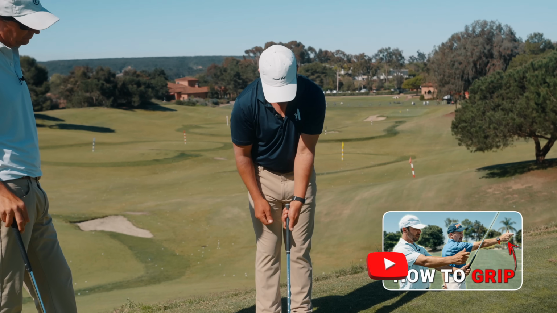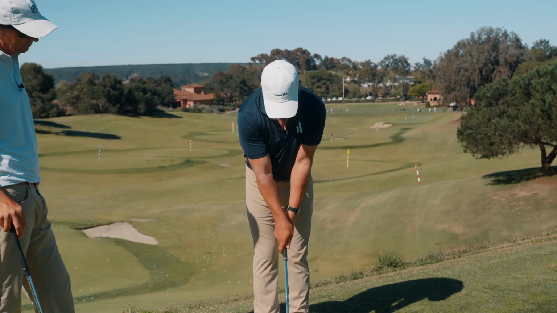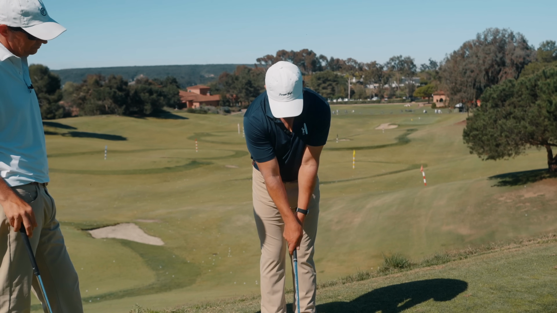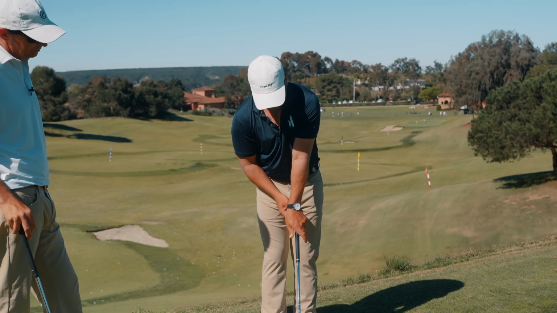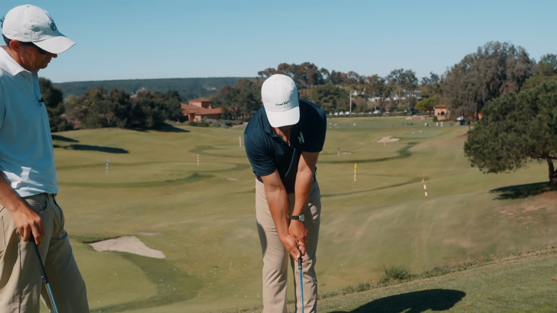So if you look at the lead hand, that's underneath. That's a weak lead hand grip. This is a really weak trail hand grip. A strong one would be lead hand very much on top and the trail one underneath. That's a strong grip right there.